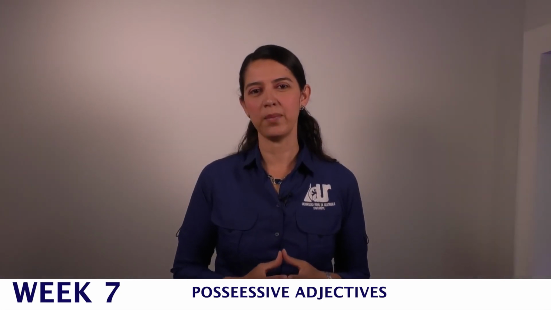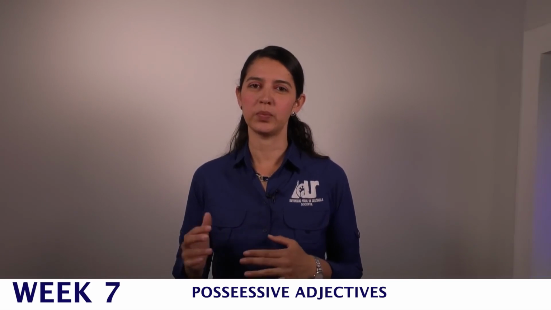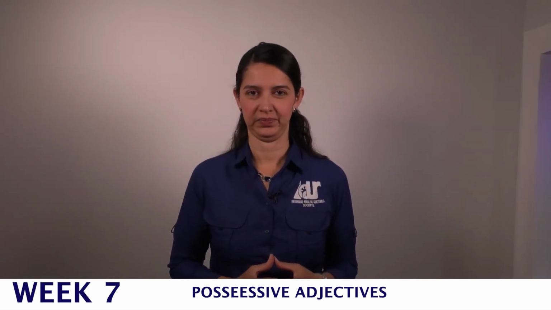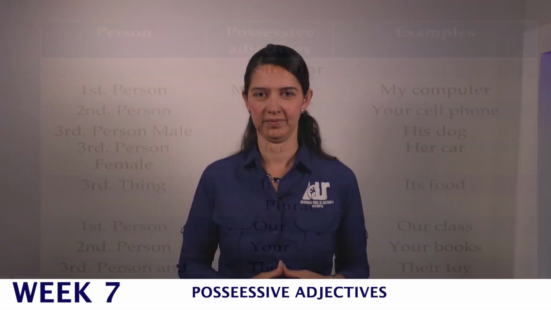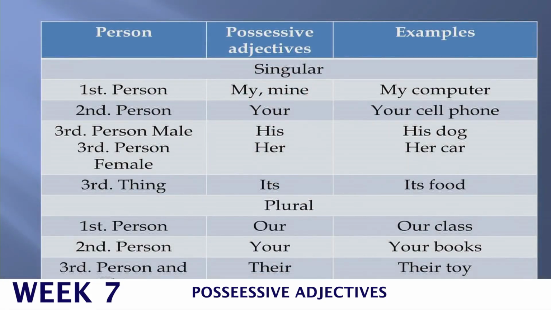Let's see some examples of how we can use the pronoun with the correct possessive adjective. Let's see the following chart. Our pronoun is the first person, and I would say, for example, my computer. In the second person, I would say your cell phone.